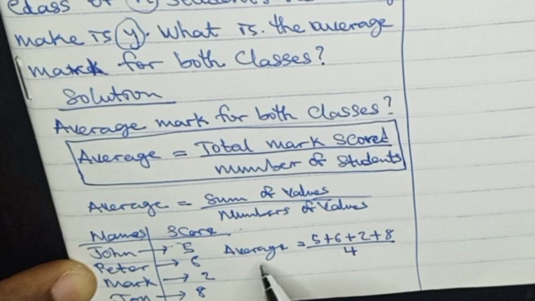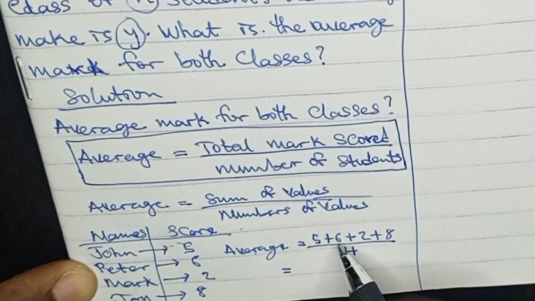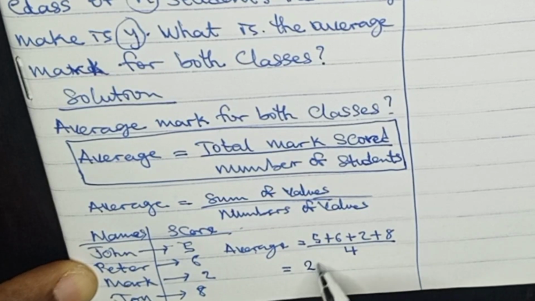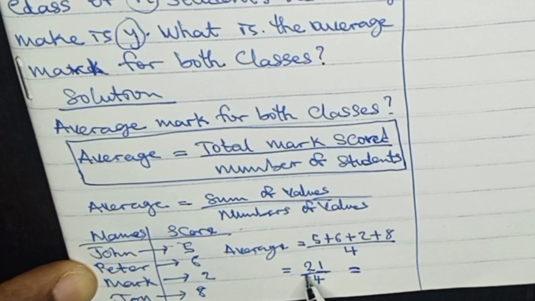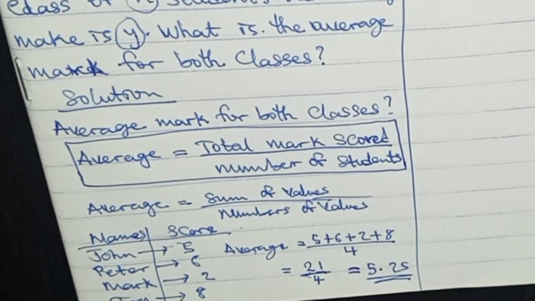So now, finding the average of this. What is the sum? 5 plus 6 gives us 11. 11 plus 2 gives us 13. 13 plus 8 gives us 21. So 21 all over 4. If we divide this, 21 over 4, we can use our calculator to get the answer. It gives us 5.25. That is how to find the average.